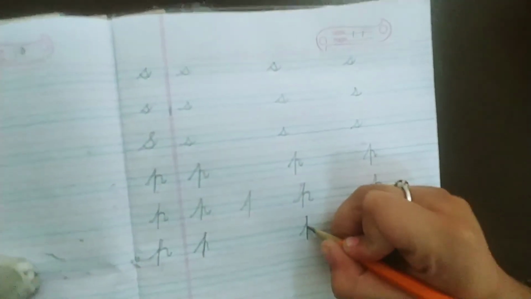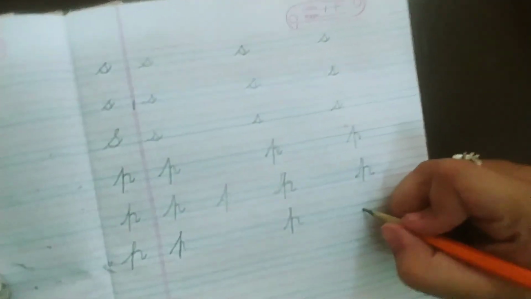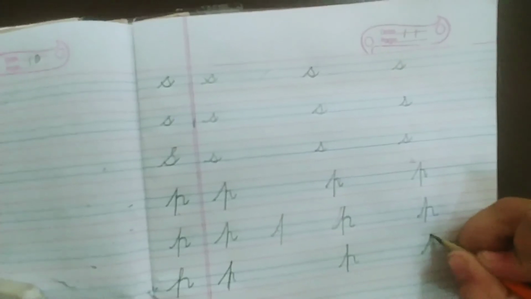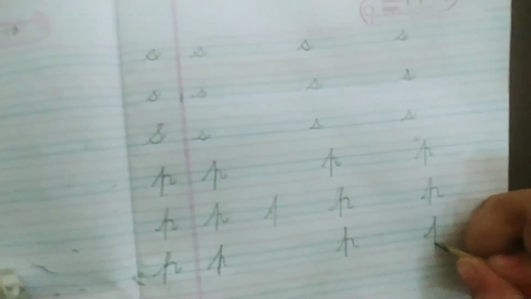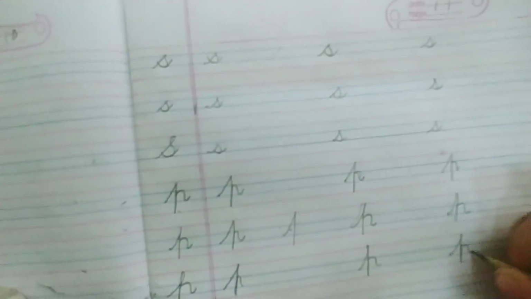You have made this small this time. Proper formation will take time. No problem. Don't make a loop. In P there is no loop. Touch and come down. Yes, now it's okay. Yes, go long. Yes, now you have learned. Okay. So you will do more practice, you will learn this.